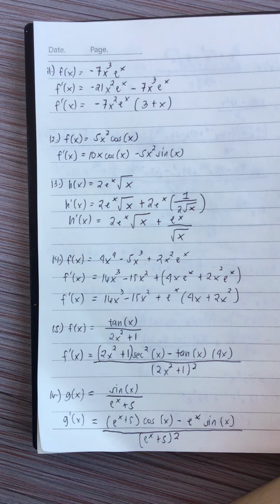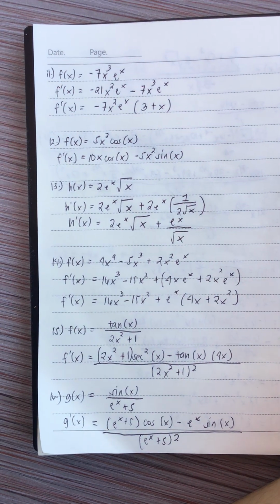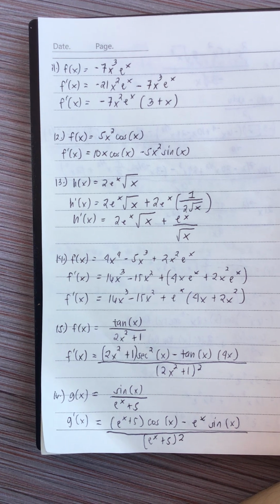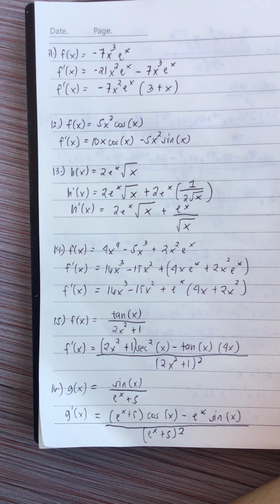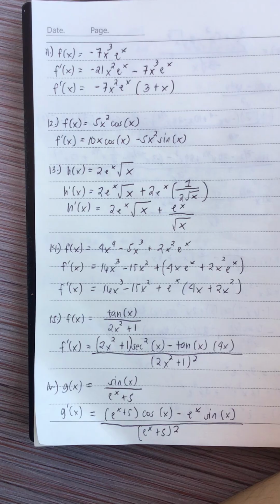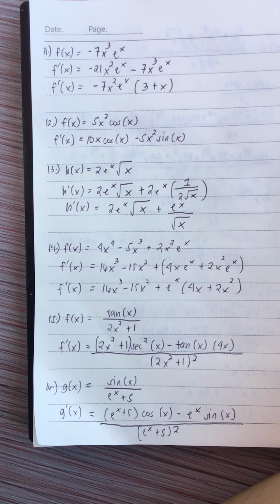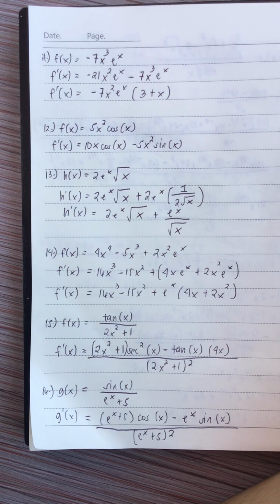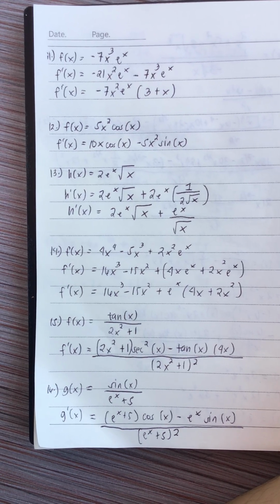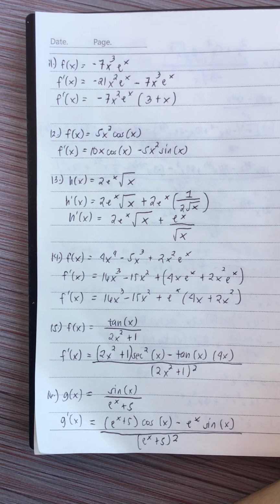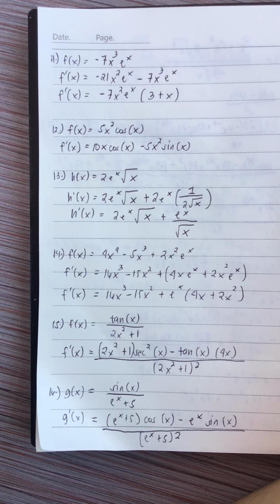Number 13, h of x equals 2e to the x square root of x. Now, to differentiate this function, we have obtained 2e to the x square root of x plus 2e to the x times 1 all over 2 square root of x. Now, to simplify this one, we have obtained 2e to the x square root of x plus e to the x all over square root of x.